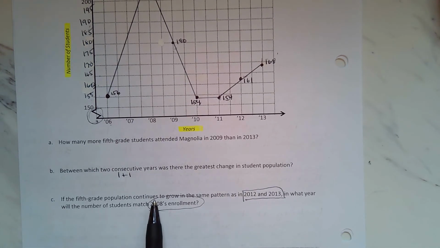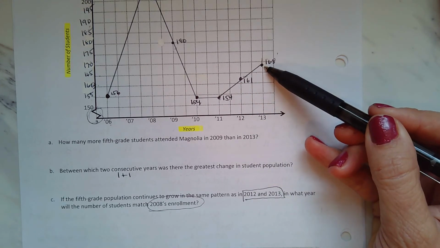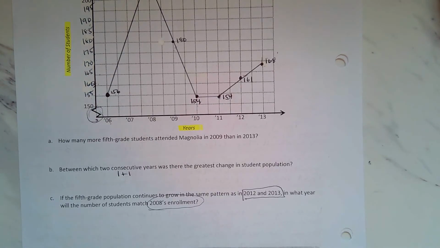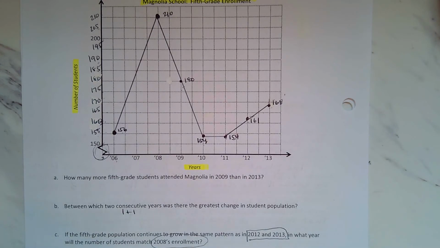So it's only 2 consecutive years that had the greatest change in student population. In the 5th grade population, if the 5th grade population continues to grow in the same pattern from 2012 to 2013, in what year will the number of students match 2008? You're going to be doing something to figure that out.